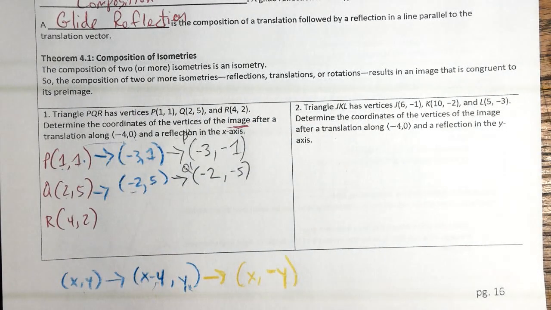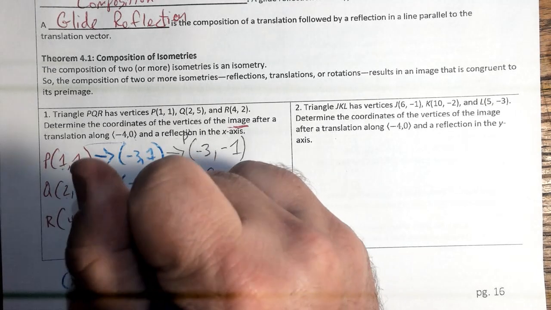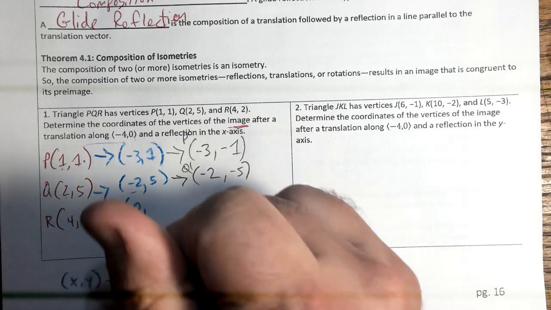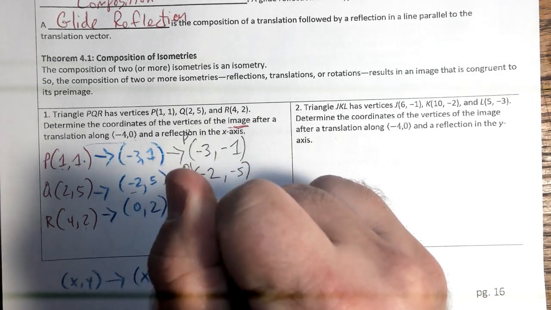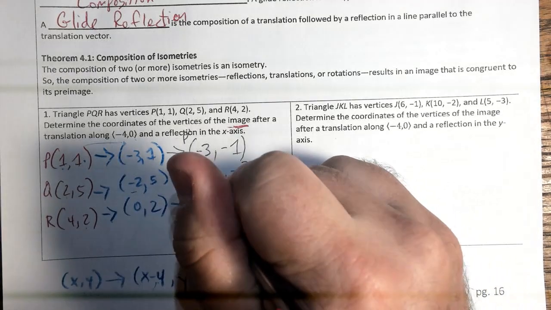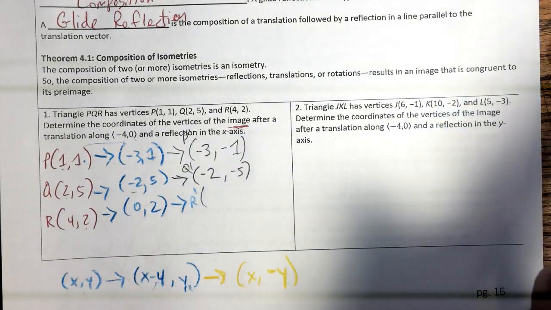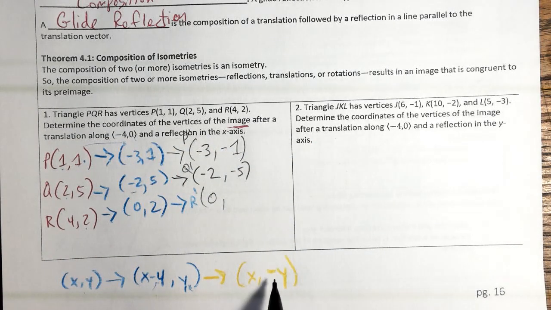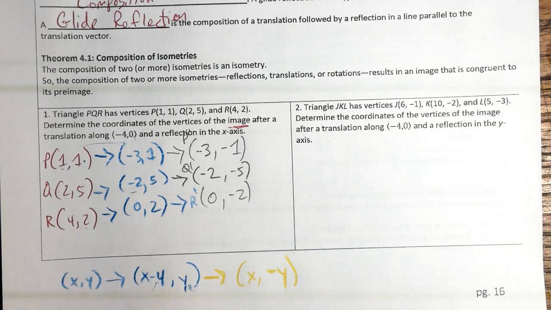And then finally, R. 4 minus 4 is 0. 2 is just 2. Write R prime. I forgot the first two times. Negative x, so 0 is neither negative nor positive, so we can't change it. 0 is 0 is 0. Negative y, so 2 changes to negative 2. So our R prime is 0, comma, negative 2.